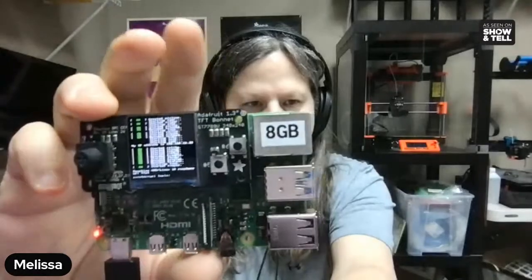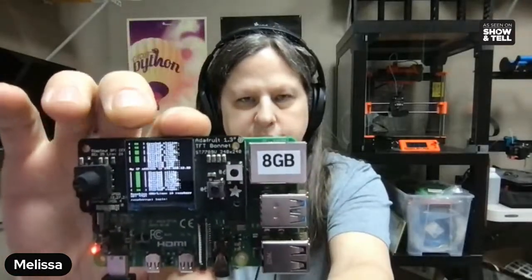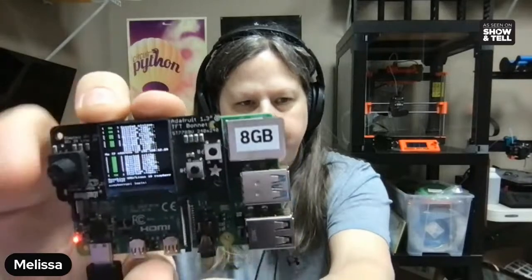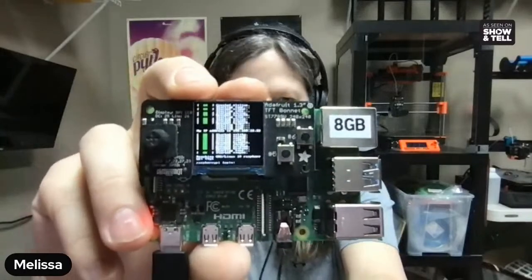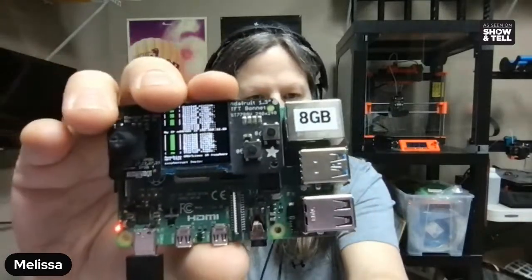What I have here is one of the TFT bonnets, which is actually a little bit harder because it has the display backlight off by default. So I know for sure the driver's working because it's turning the backlight on. I have tested the regular Pi TFT, the one with the larger screen, and this little one here, and then of course the TFT bonnet, which I'm working on now.